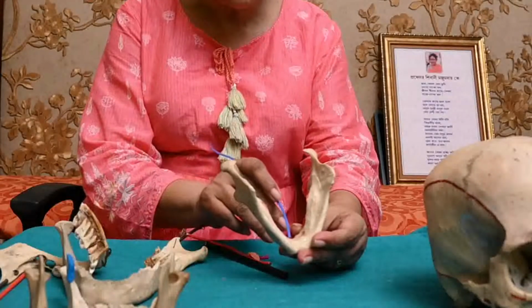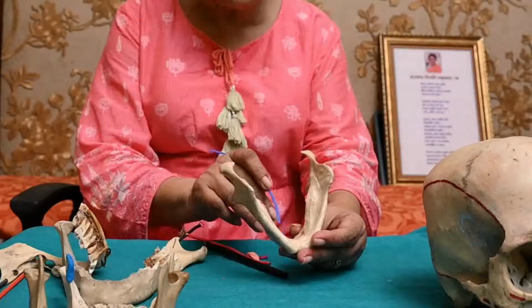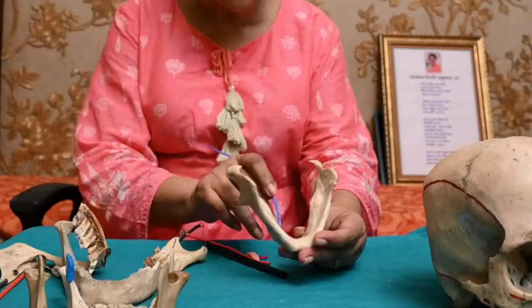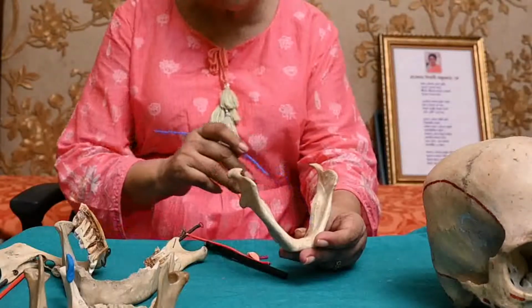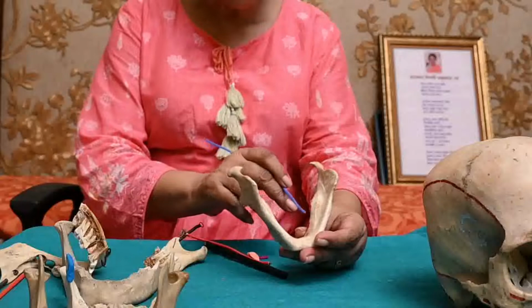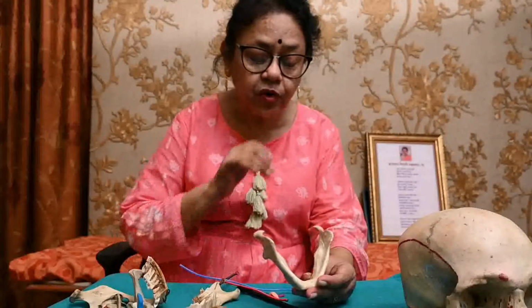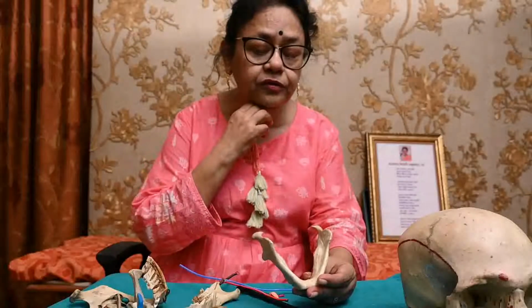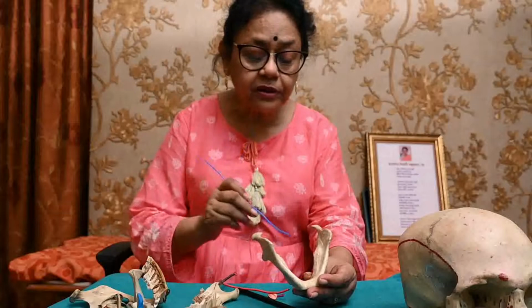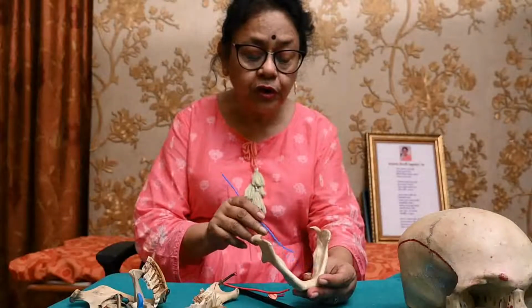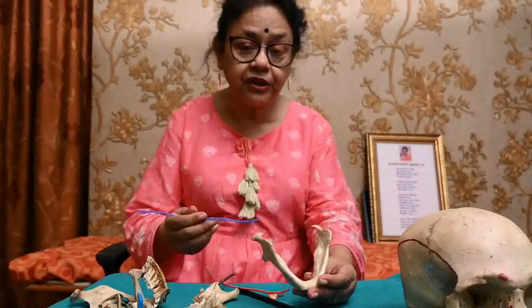You will see this line descends downwards and medially from an elevated mass, and this line is known as the mylohyoid line. This mylohyoid line gives attachment to the mylohyoid muscle, which forms the floor of the mouth. You see, this is the floor of the mouth. So the person who chews more has a strong floor of the mouth, and there will be no double chin.